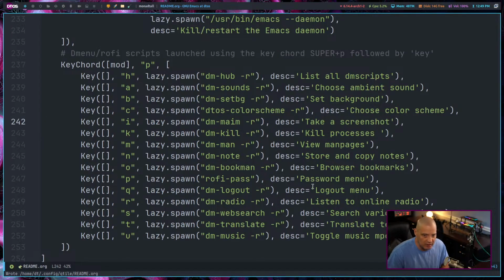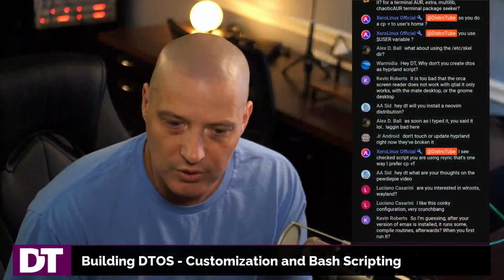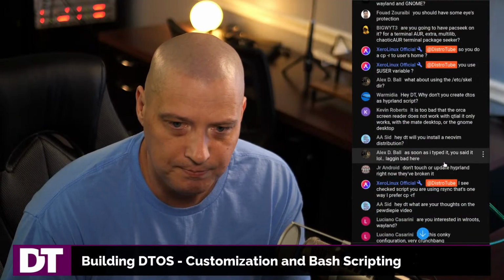I need to copy it over into the actual config.py, so space M capital B to tangle that, super shift R to restart. Yeah, and now that was super P, which does nothing. Problem solved there. Back to the chat here.